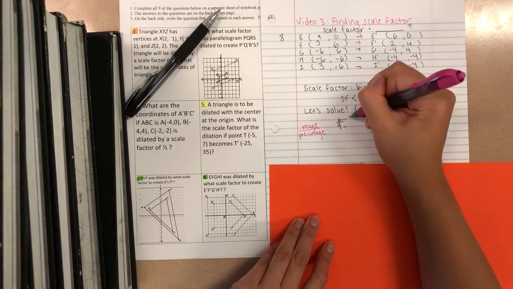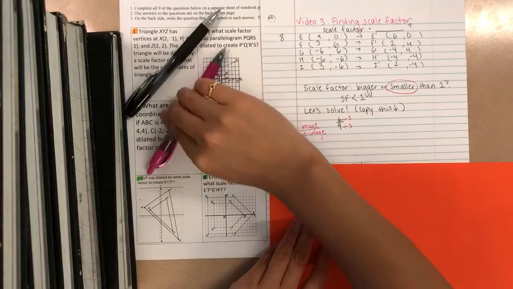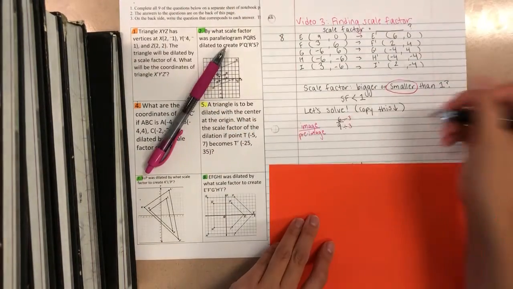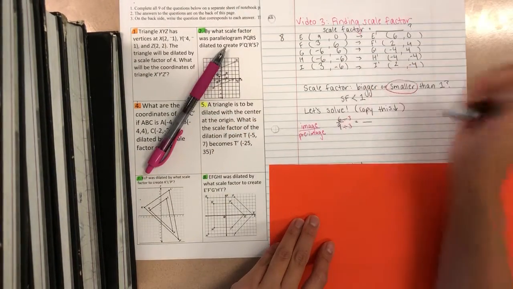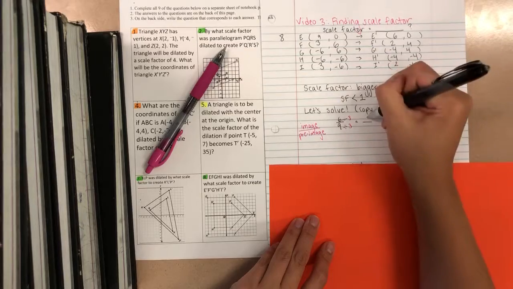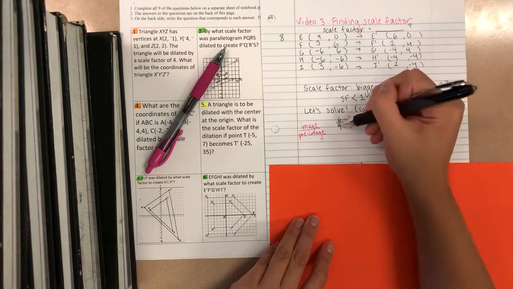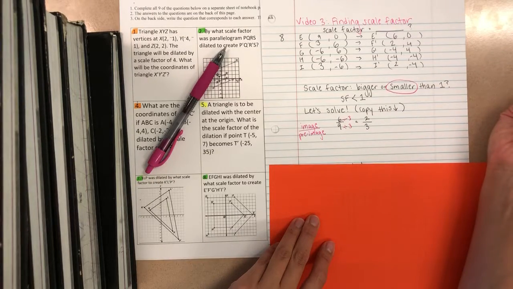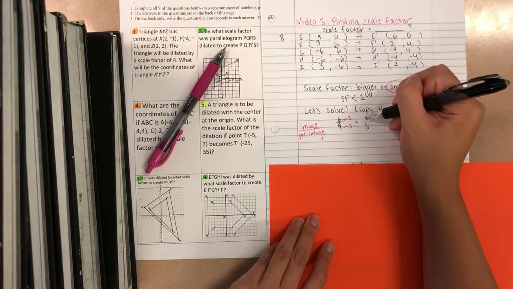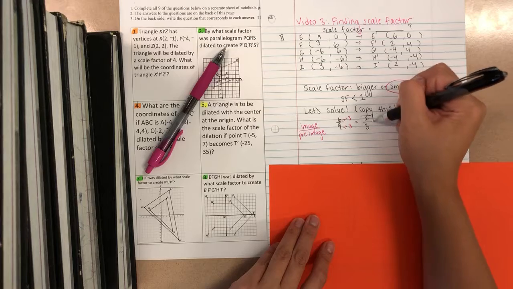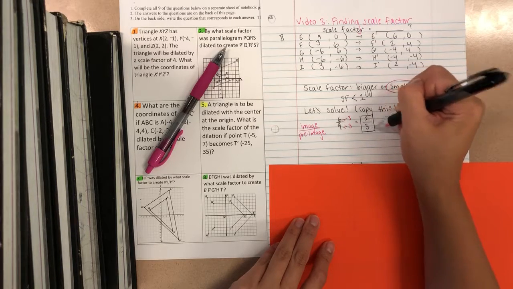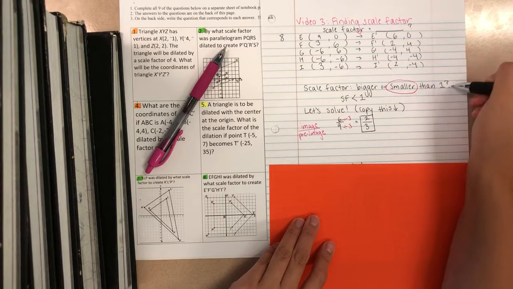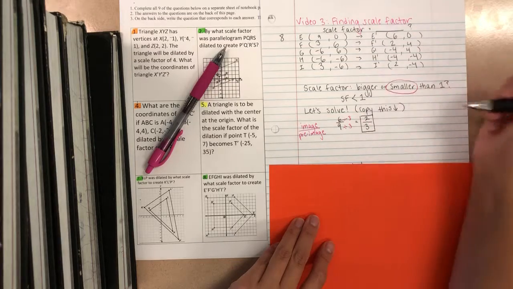Well, I can divide them both by the number 3. 6 divided by 3 is 2. 9 divided by 3 is 3. So the scale factor should be 2 over 3, or 2/3. And 2 over 3 is smaller than 1, so it works.